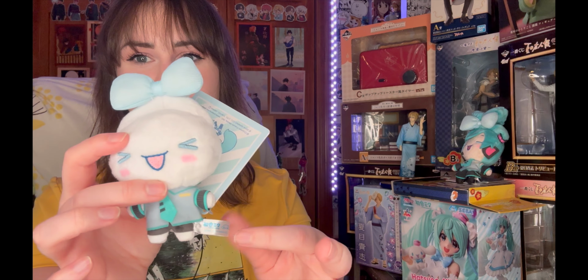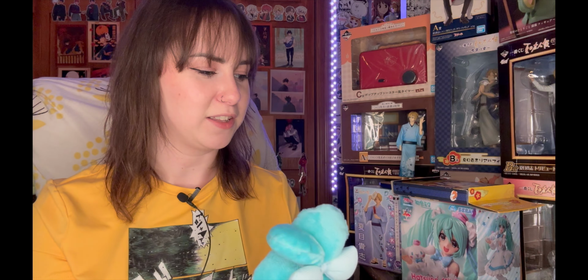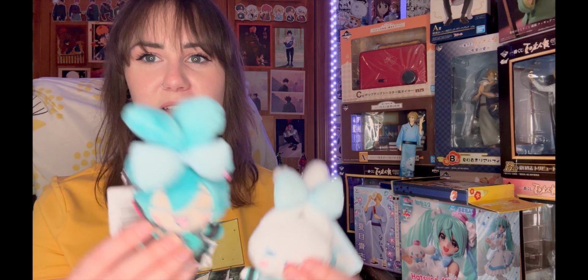And we have Cinnamon Roll, and he has Miku's little outfit on. Again, another Sega one. Super cute. This is in really good quality too. And then we just have Miku, looking like Cinnamon Roll, but still in her outfit. So that's their mutual little pairing. Those are just cute little additions that I thought were in that bundle. So happy to have these.